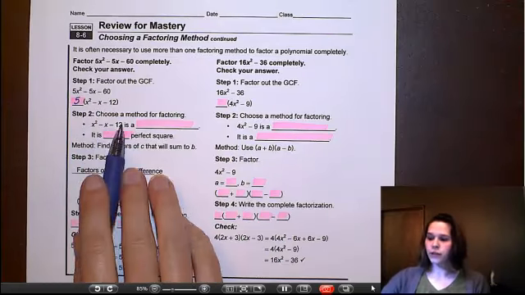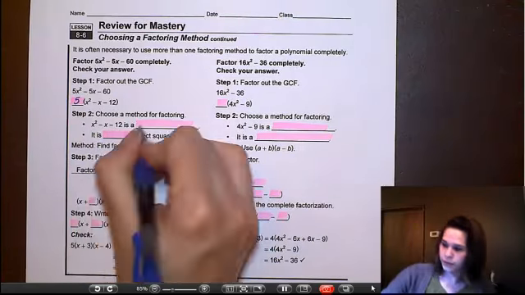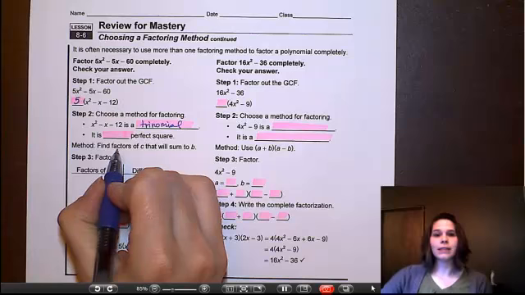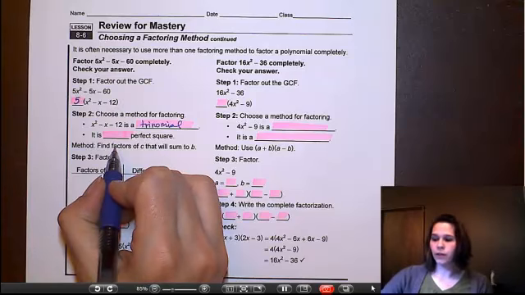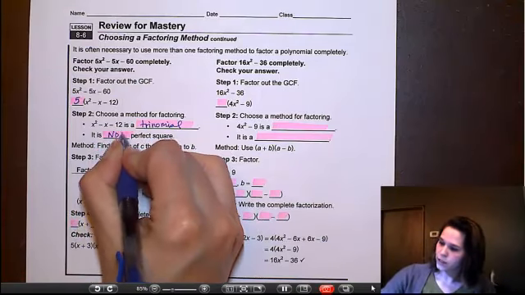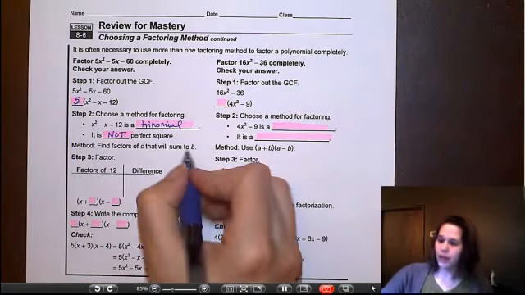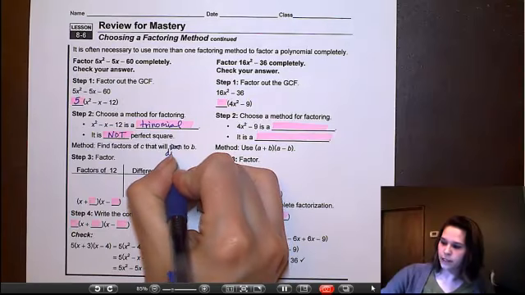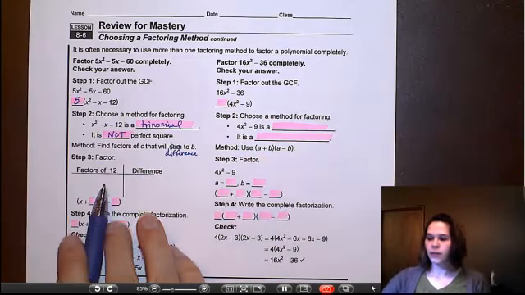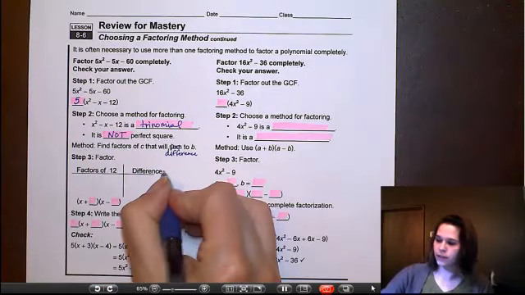Okay, now let's choose a factoring method. Well, x squared minus x minus 12 is a trinomial. Is it a perfect square or not a perfect square? Well, that 12 right there is not a perfect square. So now we need to find factors of c that will sum, and again I would turn this into difference to b. So factors of 12 that have a difference of b, which our difference is negative 1. So I'm looking for a difference of negative 1.